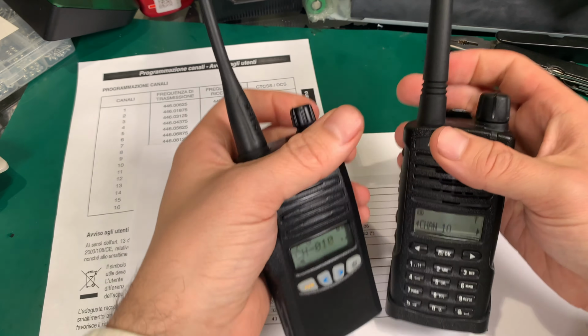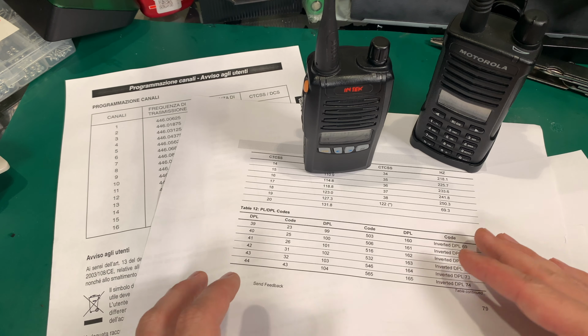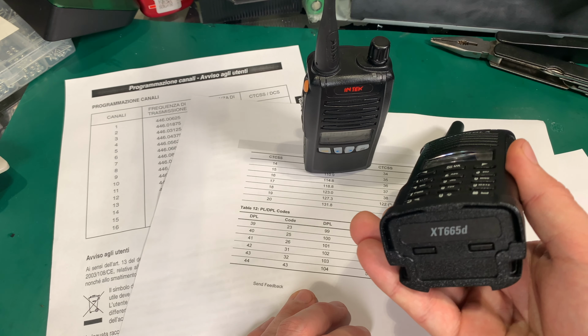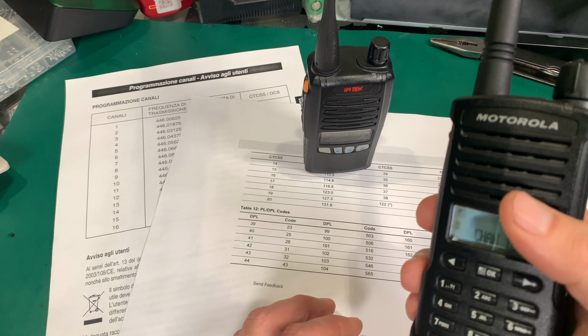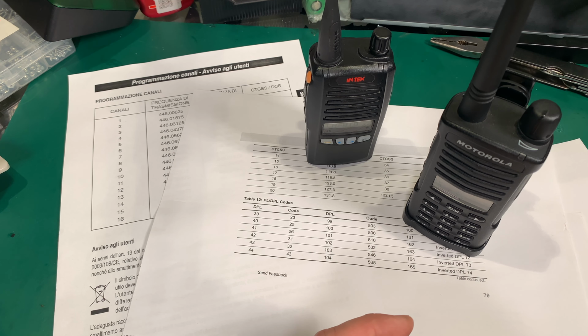And as you can see, this is the process that you have to do in case you would like to front panel program the Motorola XT660 series radios. As you can see, nothing scary, very simple.